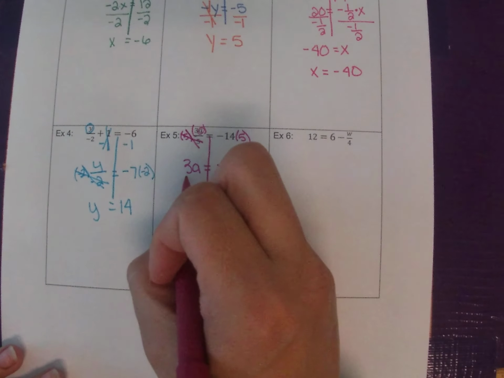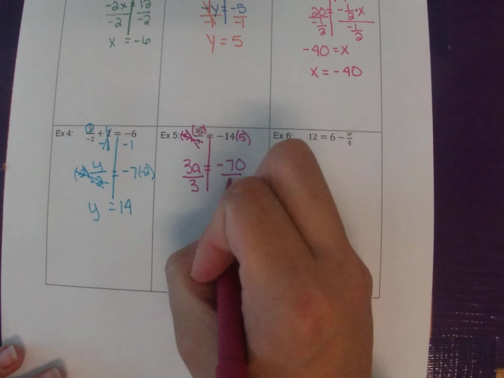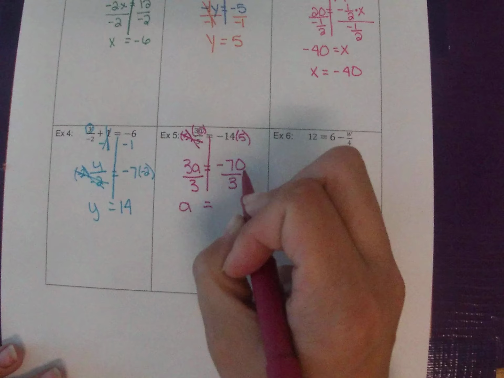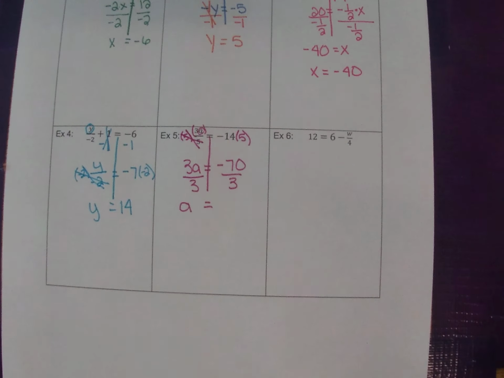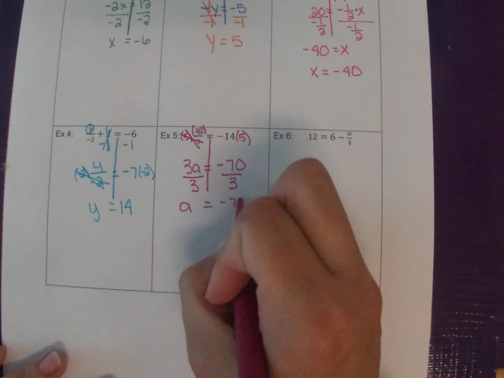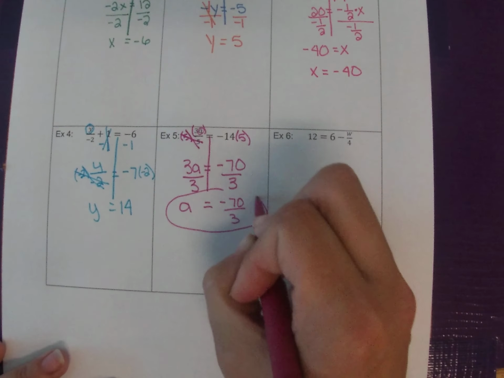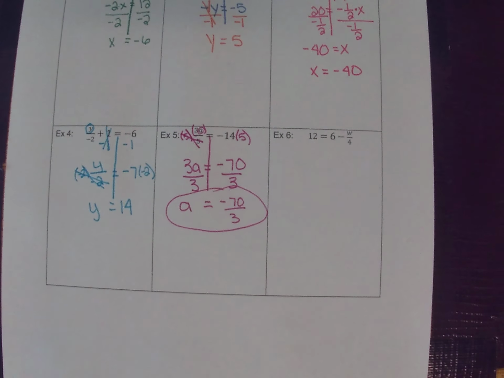Then I'm going to undo multiplication with division. Now again, you might have to use a calculator here, but our key is that we do not want a rounded decimal. So when you type this in your calculator, you're going to get negative 23.3 repeating, but as a fraction, negative 70 over 3 is simplified, and so that would just be our final answer.